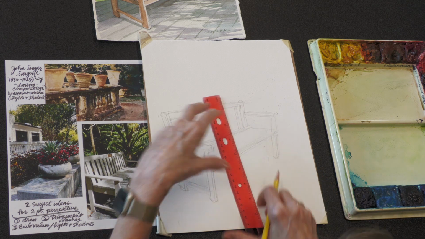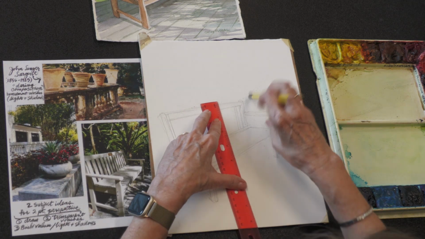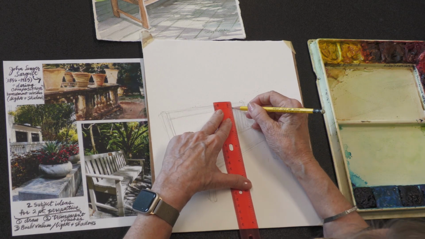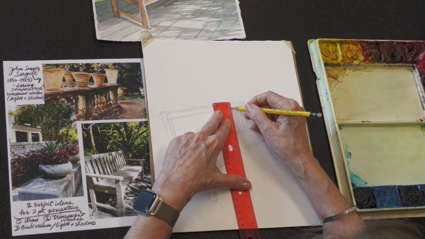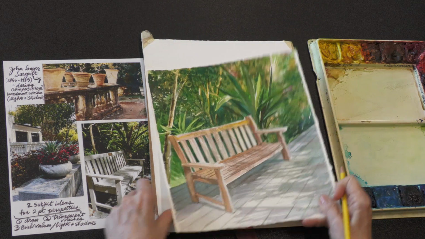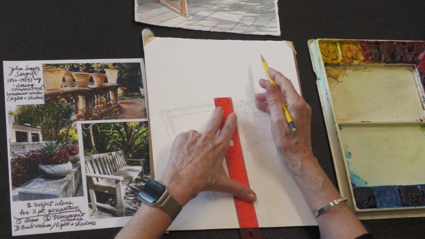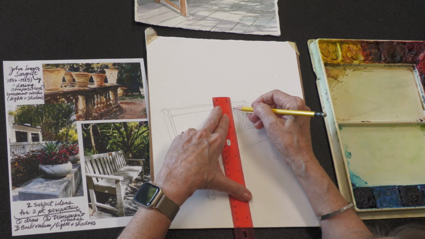And I'm just thinking, do they slant a little? Yes, okay, because they probably are leaning for more comfort to your back. Well, I think I got them pretty much slanting here. So do I need to slant these more? I'm going to go with the slant that I have.